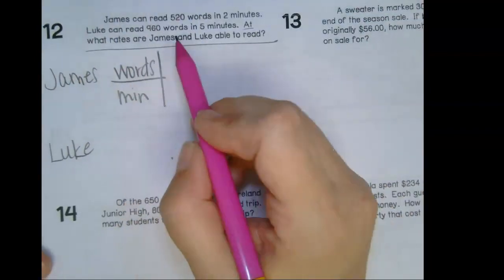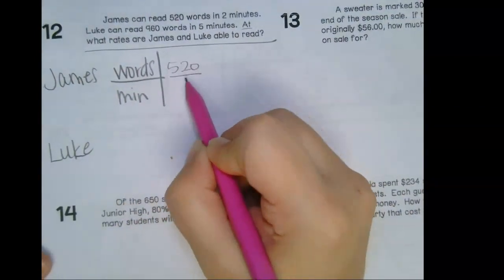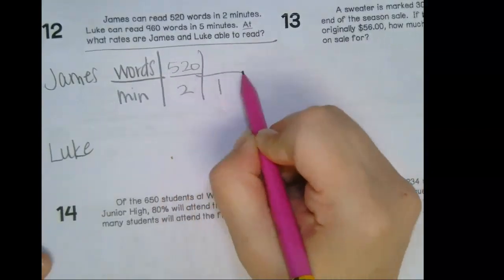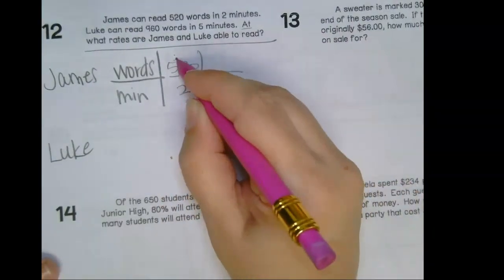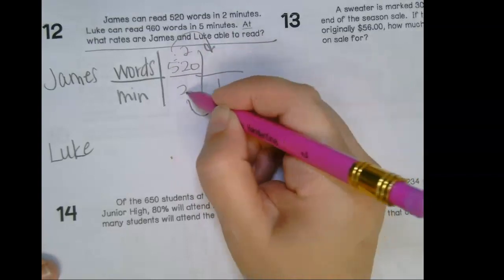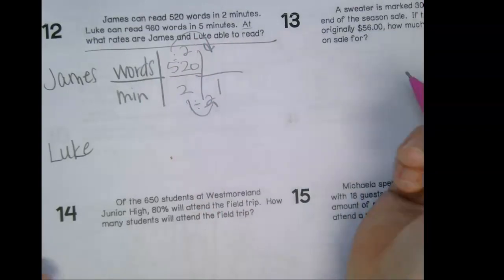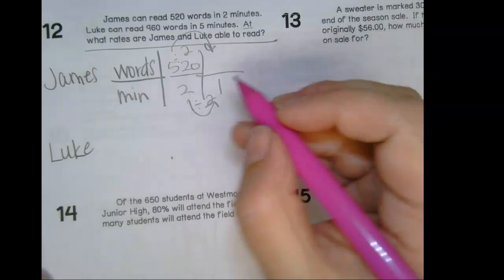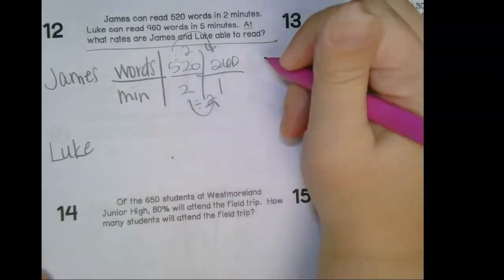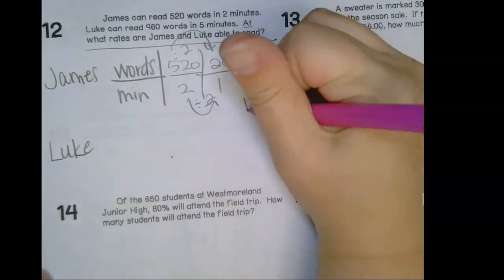Okay, for James, we have 520 words in 2 minutes. We want to know how many words he can read in 1. So we divide by 2. 2 divided by 2 is 1. 520 divided by 2 is 260. So James can read 260 words per minute.